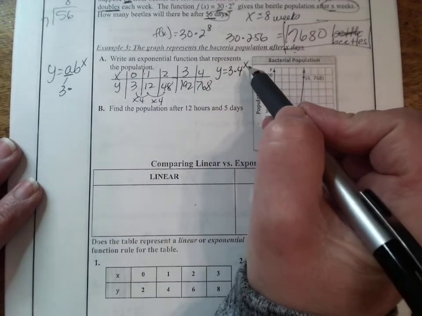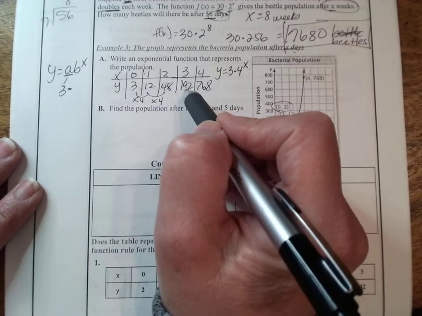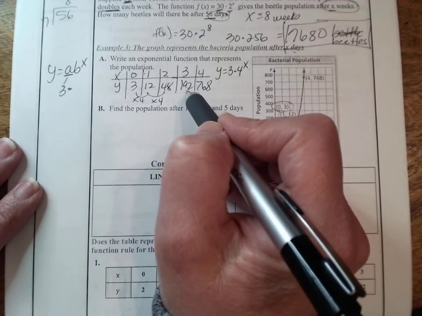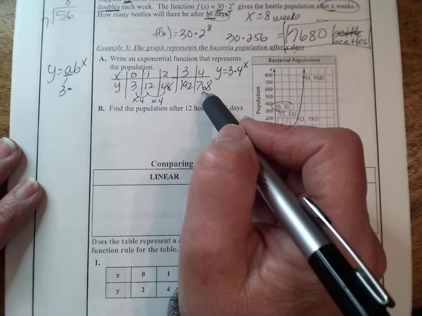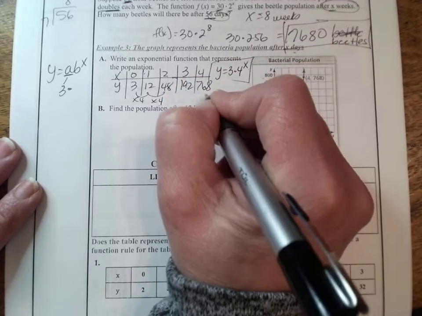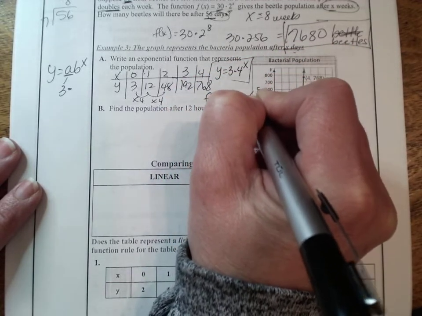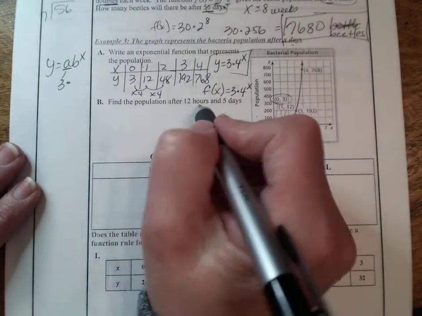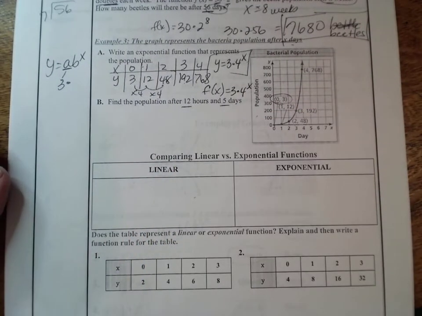The x represents the number of days. So after 3 days, it was 192 bacteria population. So it grows exponentially. So here's our equation. You could write that, or as a function if you want to write it this way. That's fine too. Okay, now find the population after 12 hours and 5 days.